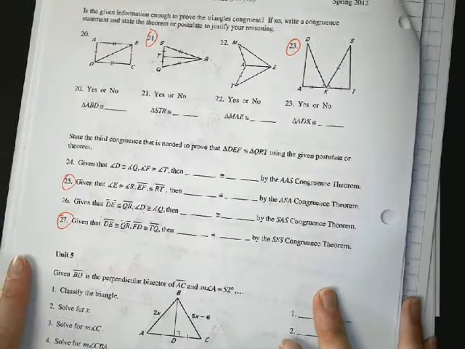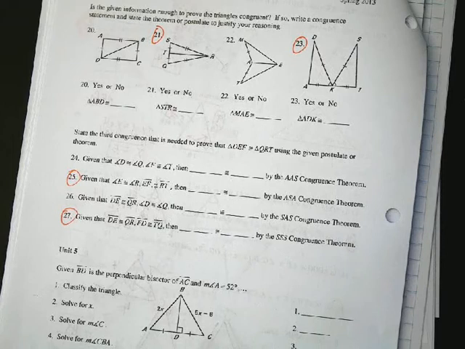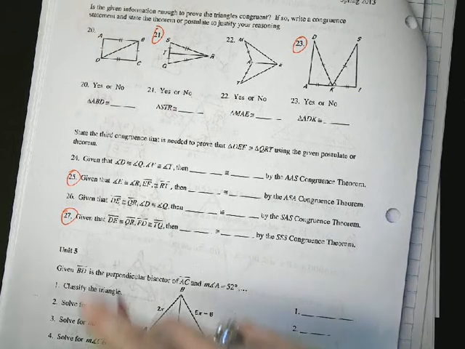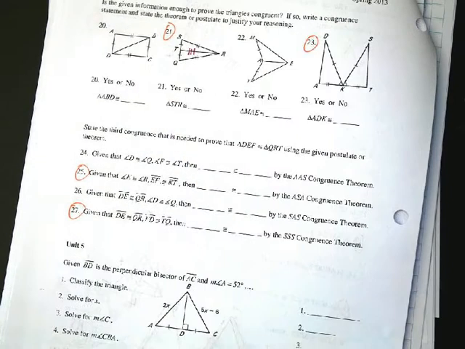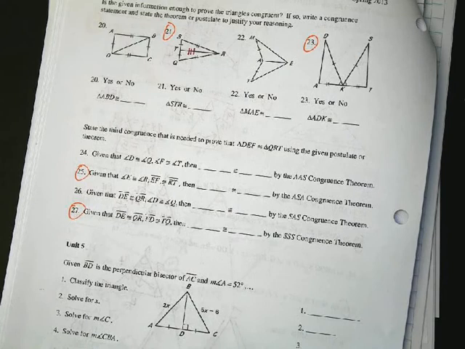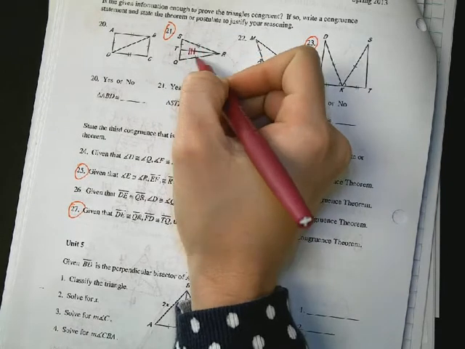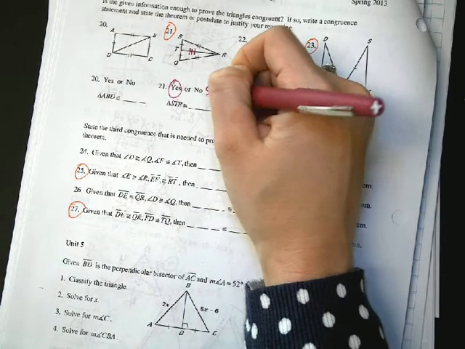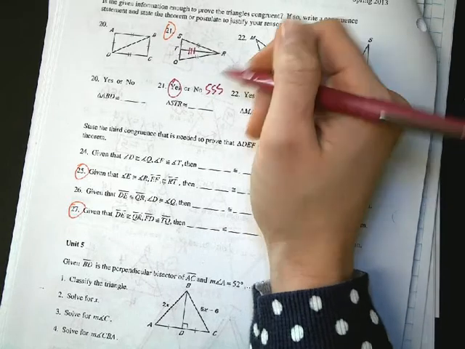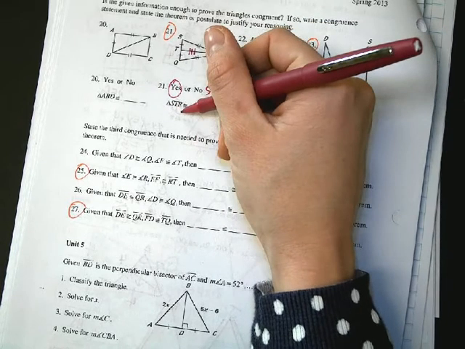Just a few more problems here. The next section, we were talking about whether or not there's enough information in order to prove these triangles congruent. Number 21, whenever two triangles share the same side, that side is always congruent to itself by the reflexive property. So is there enough information to tell that these two triangles are congruent? Yes, because each side is congruent to the corresponding side of the other triangle. So yes, by SSS. And then you want to write your congruency statement, making sure you stay in order.